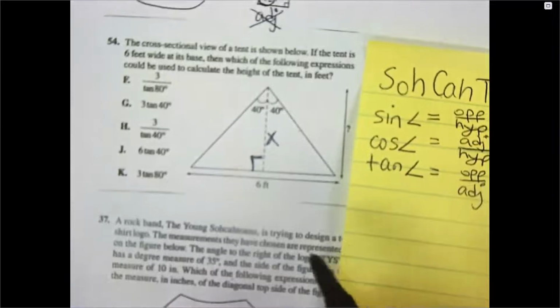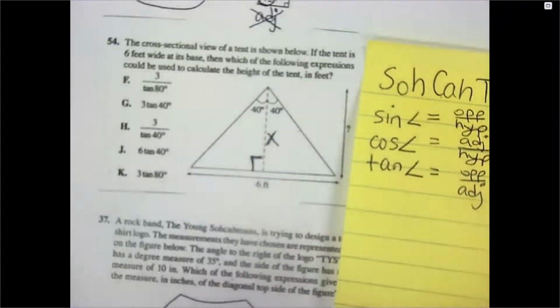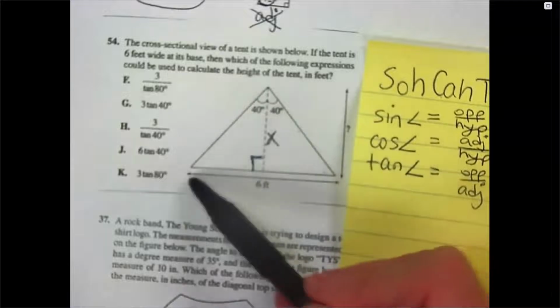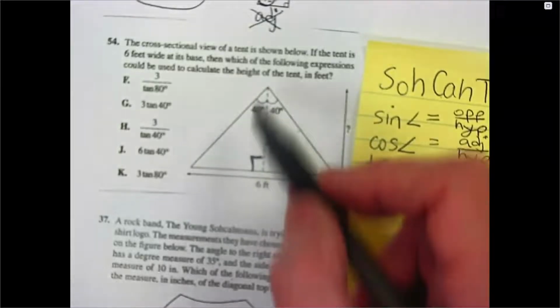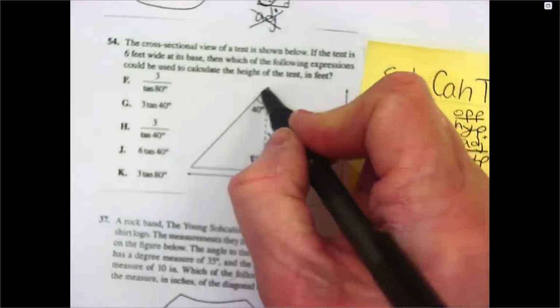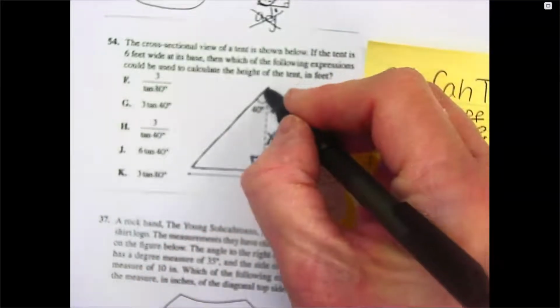Now, here's where you have to be careful on this problem. We only use trig when we're dealing with a right triangle. Well, this triangle right here is not a right triangle. So we have to just concentrate on one of these triangles on the right or the left. I'm just going to concentrate on this triangle to the left.